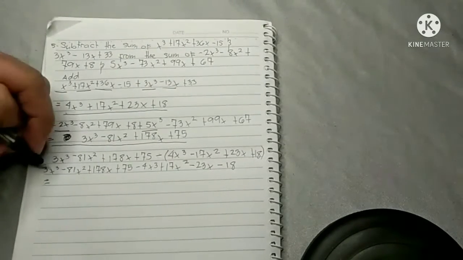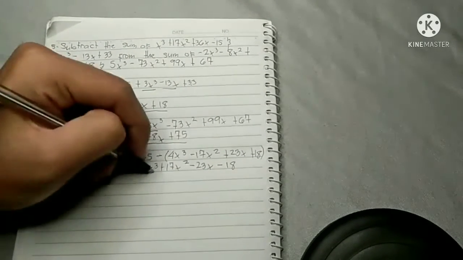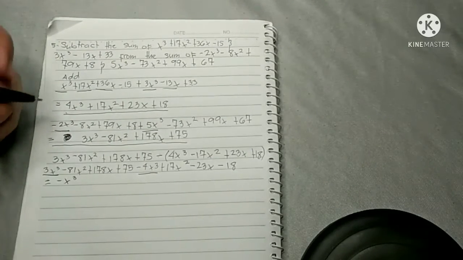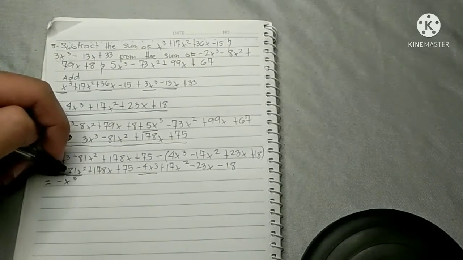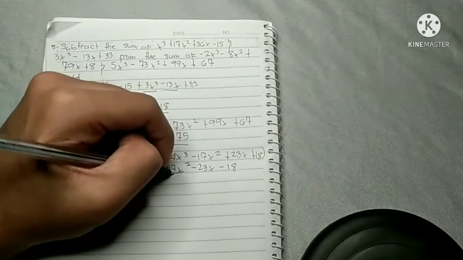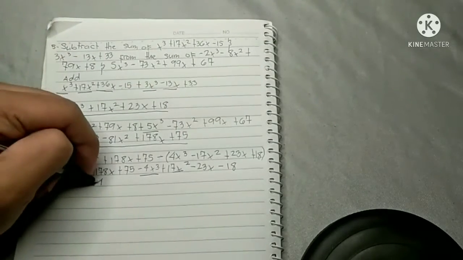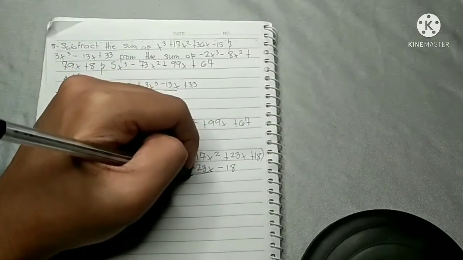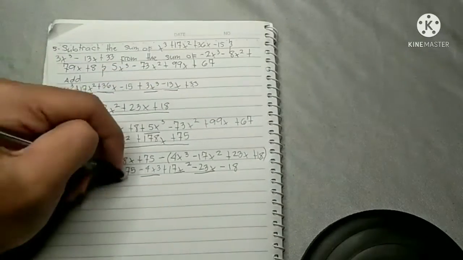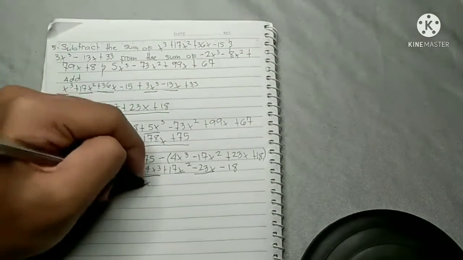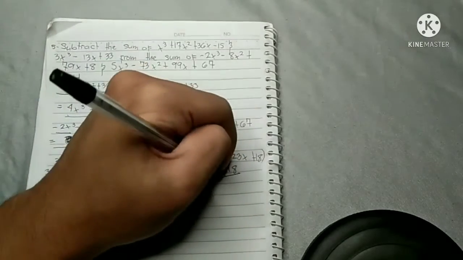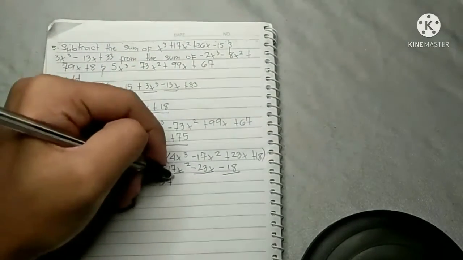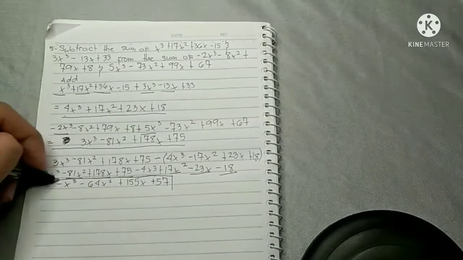Then we can simplify to find our final answer. So we can see here that 3x cubed and negative 4x cubed is equal to negative x cubed. Then the negative 81x squared and the positive 17x squared is going to be negative 64x squared. Then our 178x and our negative 23x is going to be equal to 155x, and our positive 75 and our negative 18 is equal to 57. So this is our final answer.